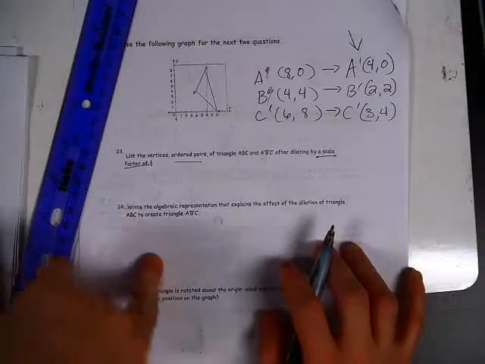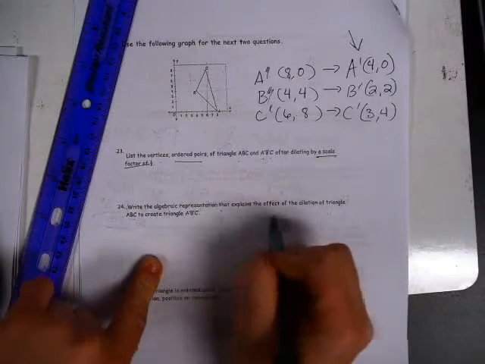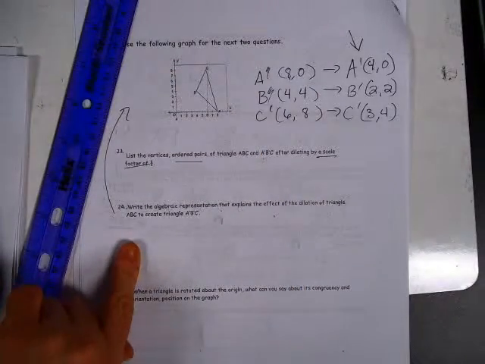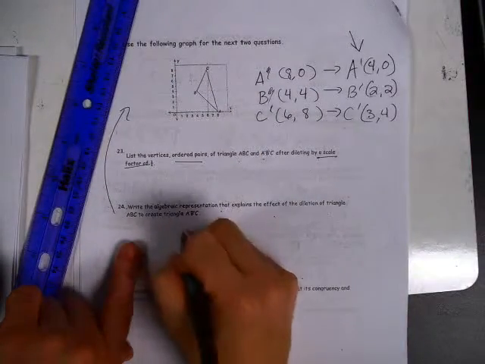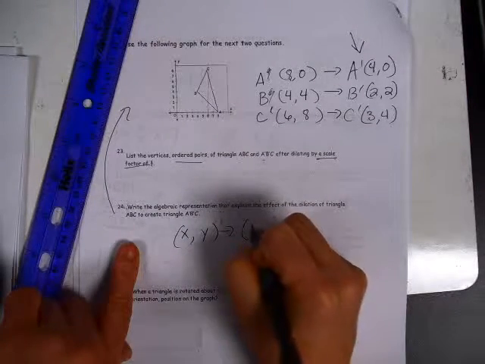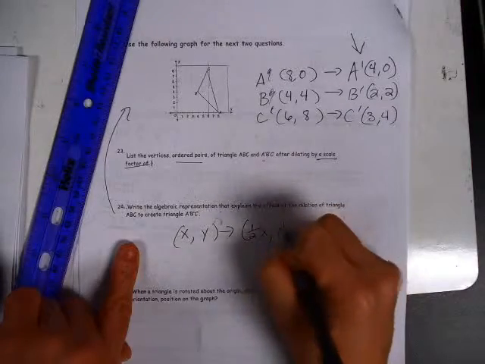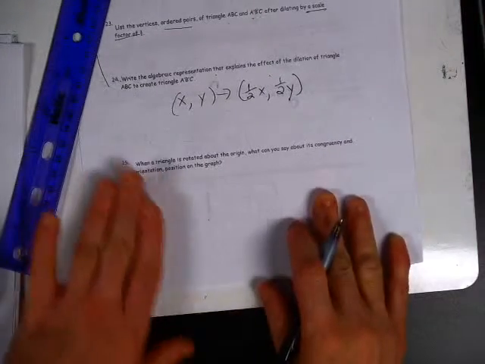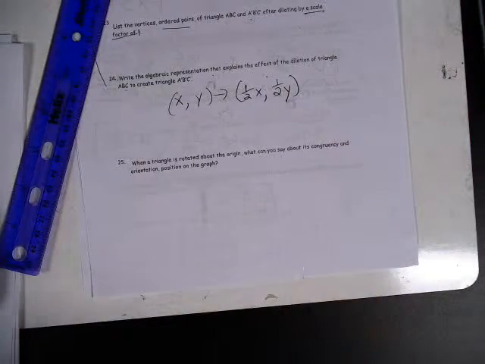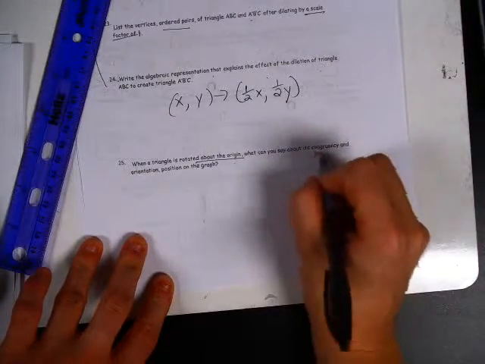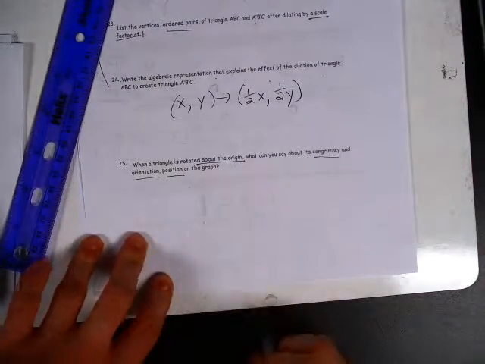Alright, write the algebraic representation that represents the dilation of this one. Okay, so what did I do? I took each coordinate, x, y, and I multiplied it by 1/2. So that's what my rule would look like. Okay, 25. When a triangle is rotated about the origin, what can you say about its congruency, orientation, and position?